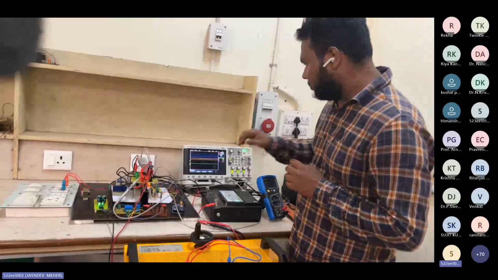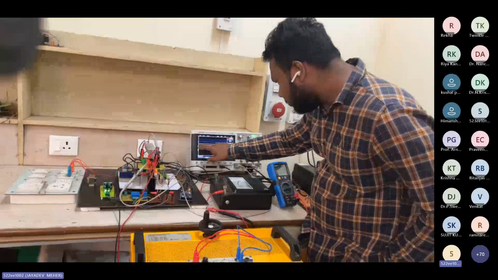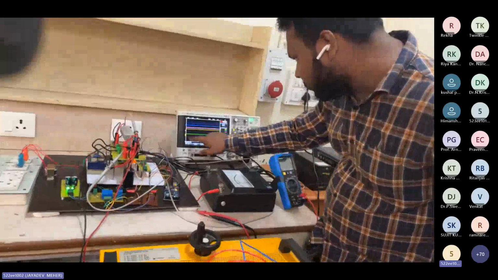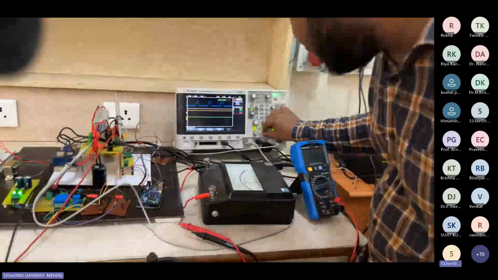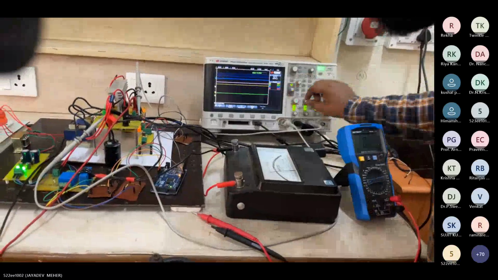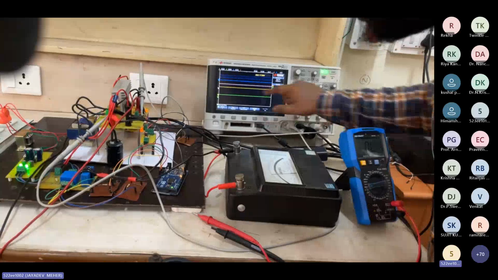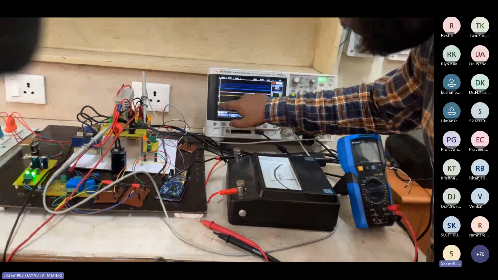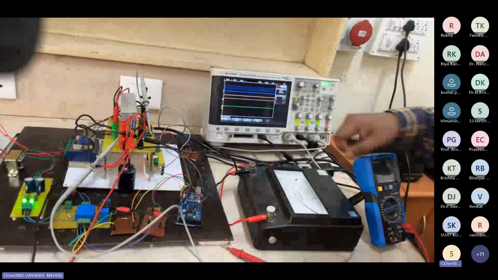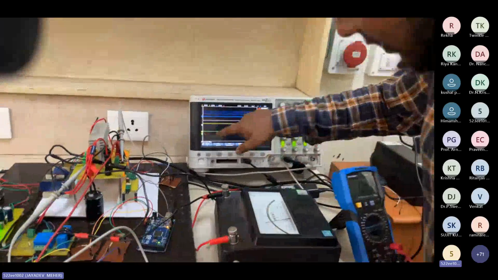If you see the voltage, suppose you got 38 volts and a current of 3 ampere.